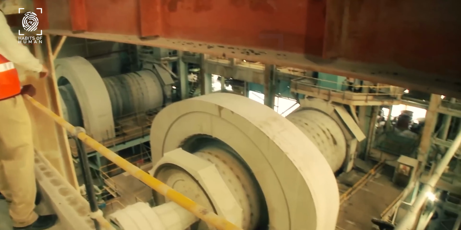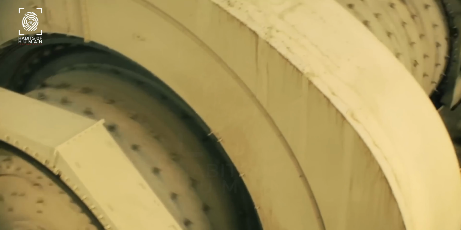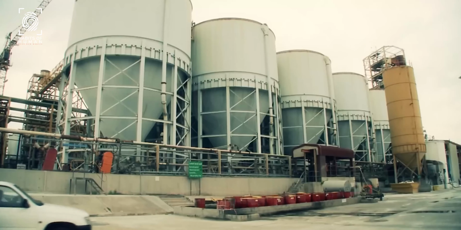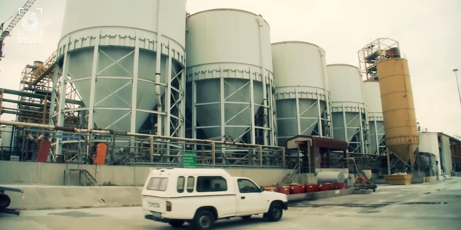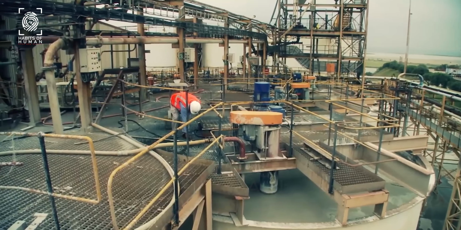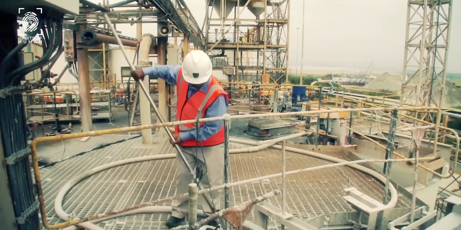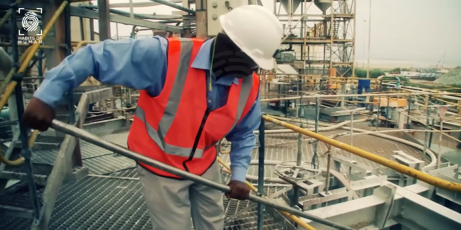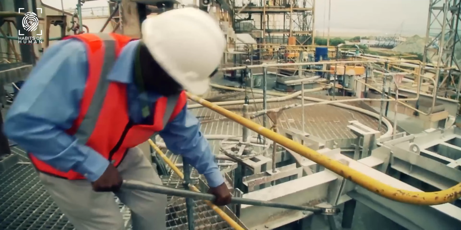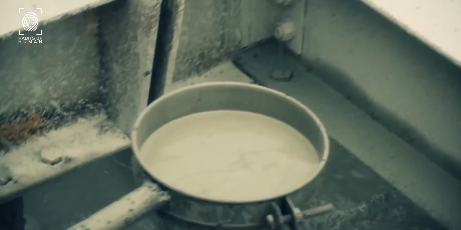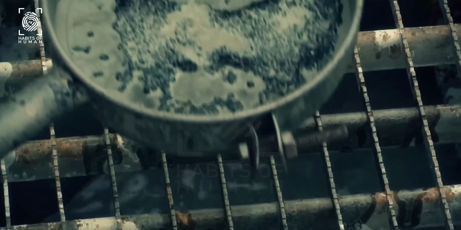Once a promising area has been identified, further exploration is carried out to determine the extent and quality of the deposit. After the gold deposit has been confirmed, the plan is developed for the mining operation. This includes determining the optimal method of mining, designing the mine layout, and planning for the processing and transport of the ore.